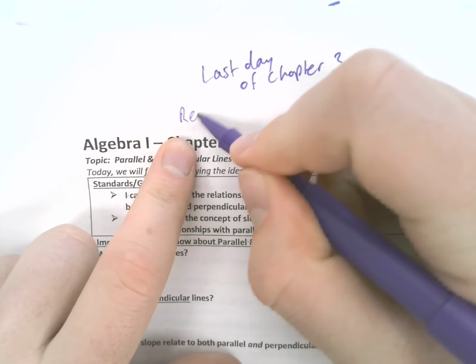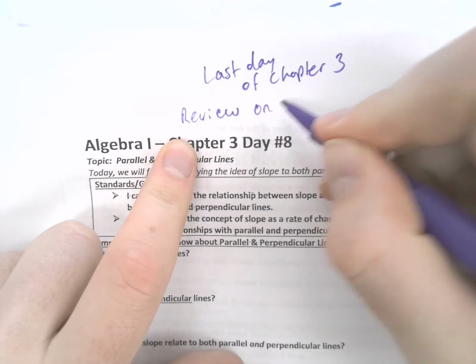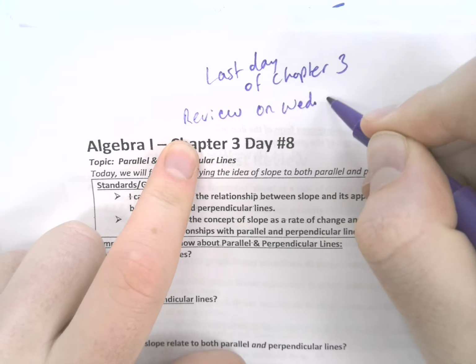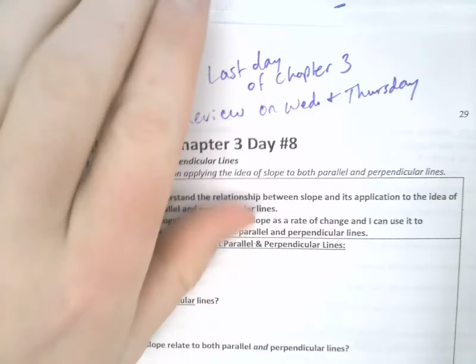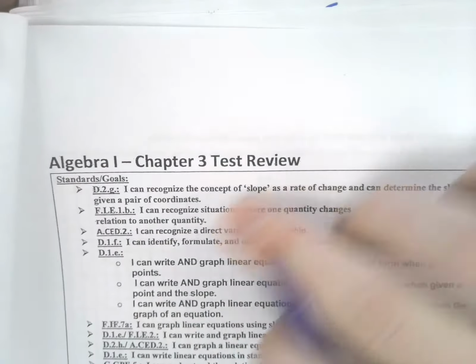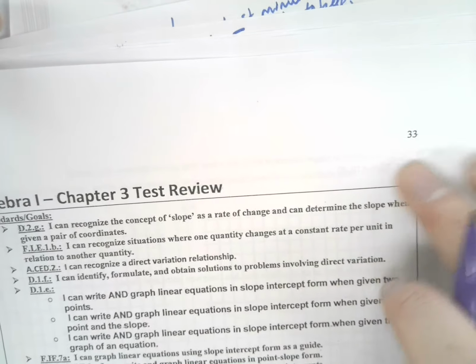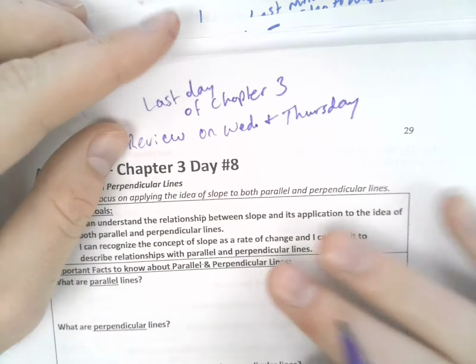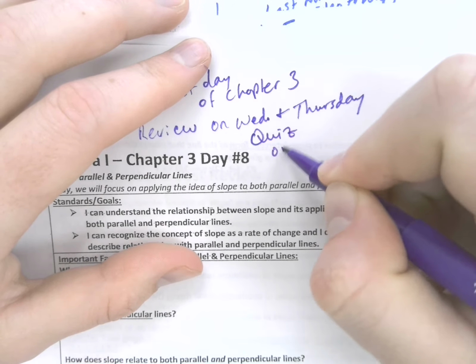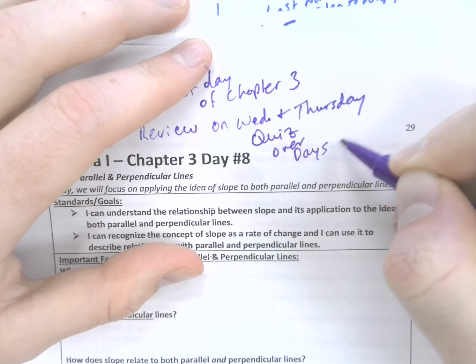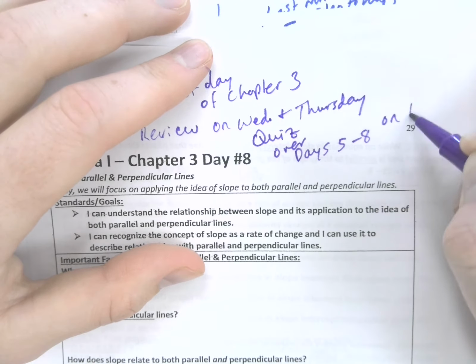We're going to review on Wednesday and Thursday. And your review is actually a part of this packet. We see we've got our review right here. For me, it's on page 33, but that's part of this. And then we're going to have our quiz over days 5 through 8 on Friday.